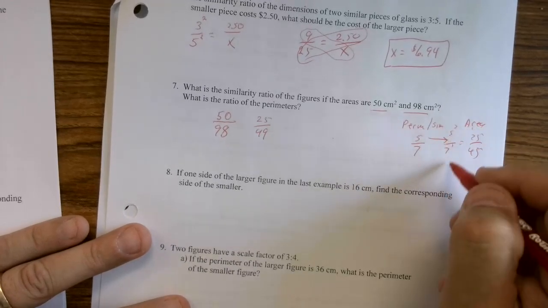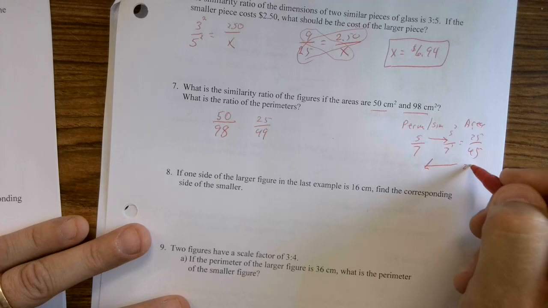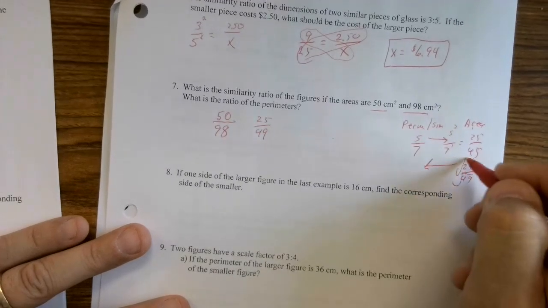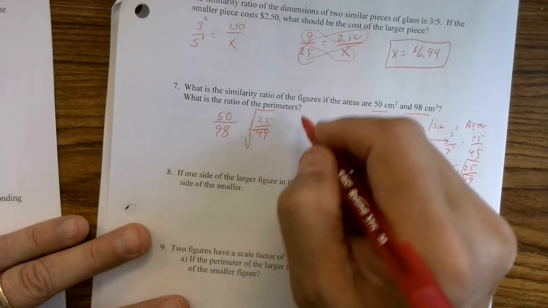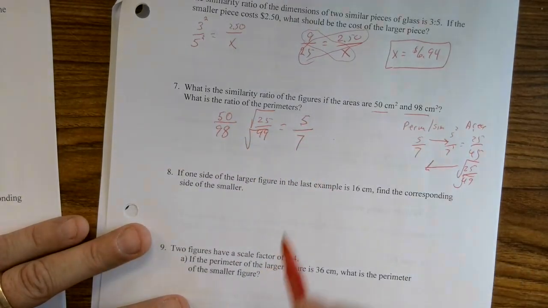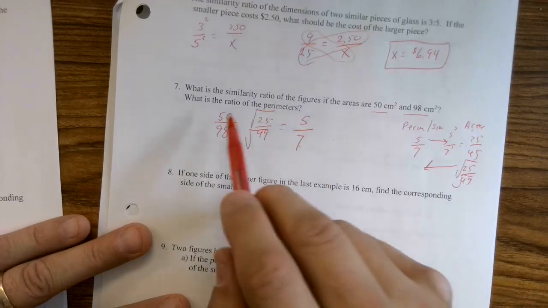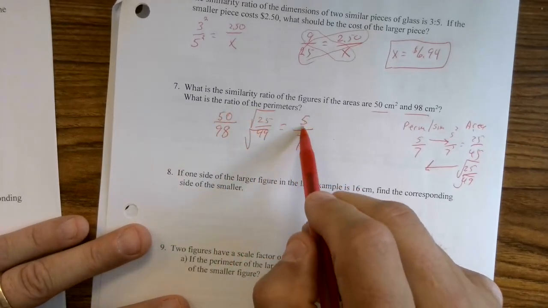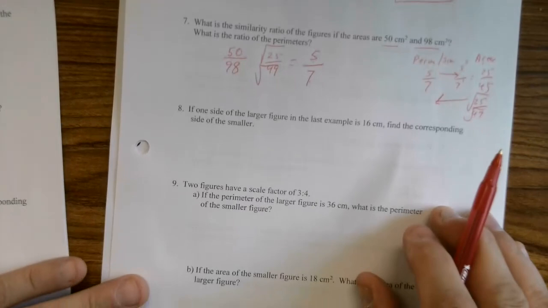Now, if we have the area and we want to go backwards, we have to take the square root. So the square root of 25 is 5, and the square root of 49 is 7. So 5 over 7 would be our perimeter ratio and our similarity ratio.